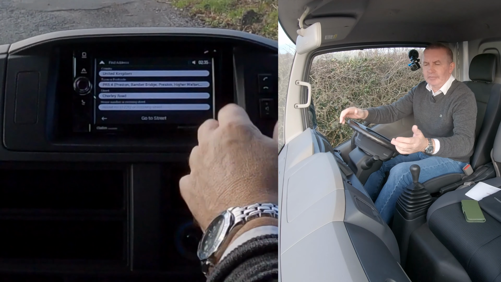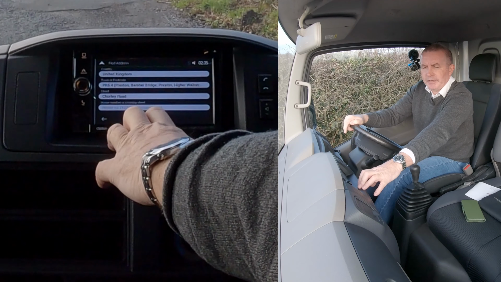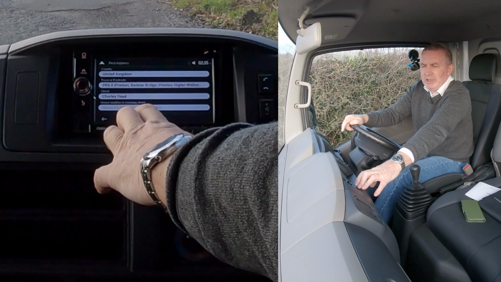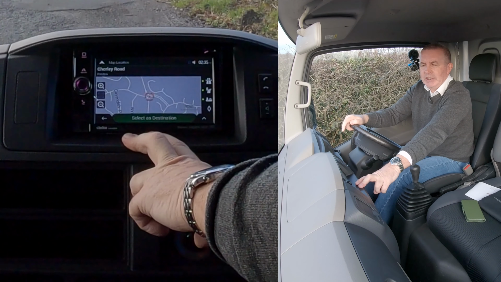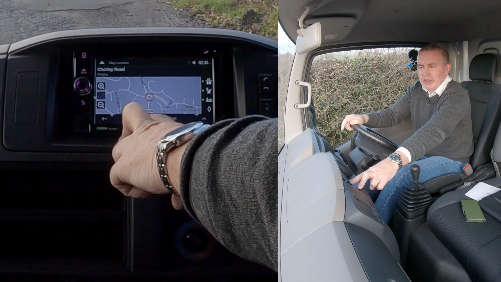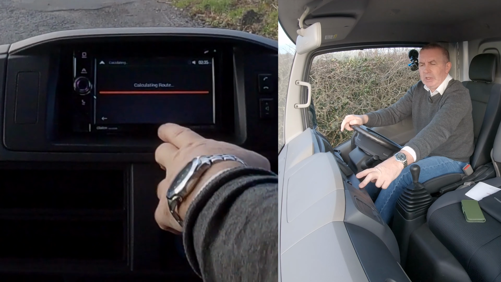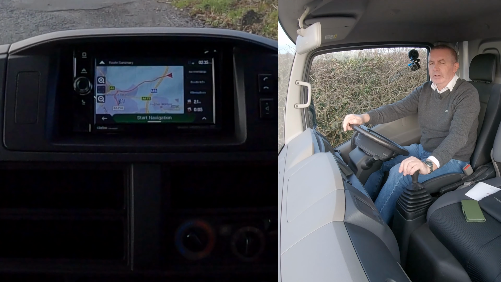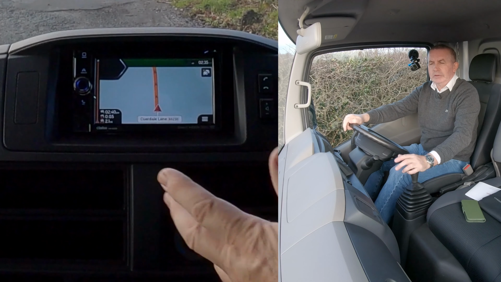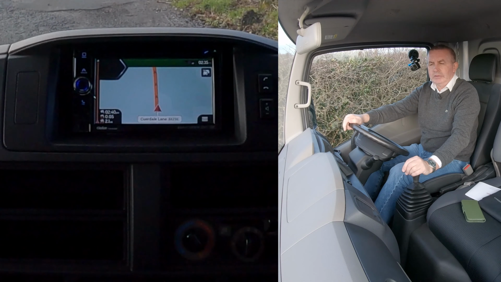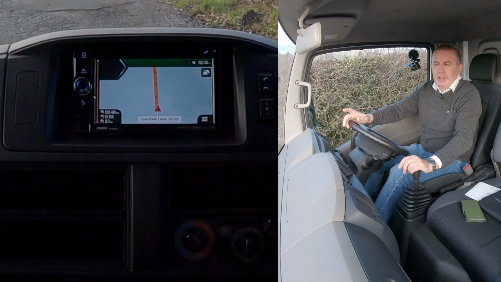As I say, my fingers. House number, no house number, so go to street, select as destination, select, calculating route. Route summary, B6230, A675, B6258. Yep, that's it. That's how you set the sat nav.